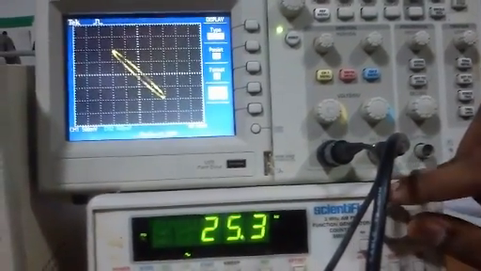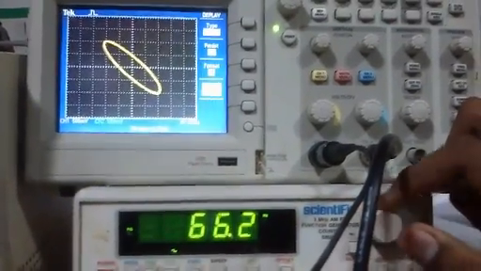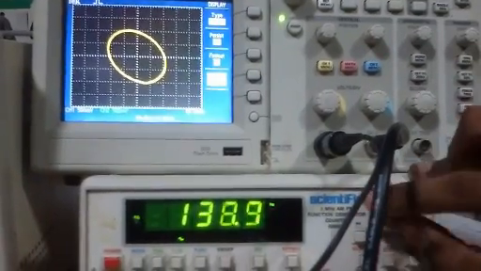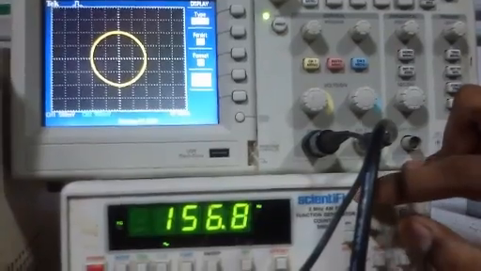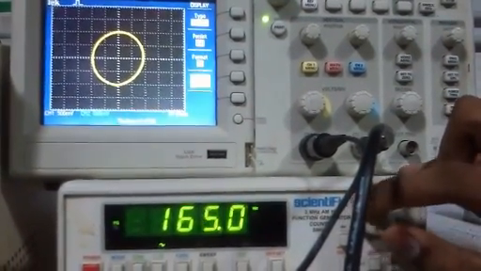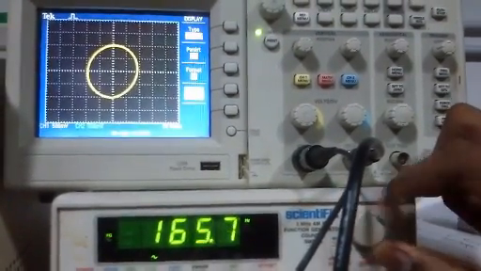So this is a characteristic of this filter, and as I increase the frequency, this becomes less and less straight and more elliptical, closer to a circle. So now there is this frequency, which is around 160 Hz, where this almost becomes circular. So this is close to the cutoff frequency of the filter, and the phase difference between the input and the output is 90 degrees at this stage.